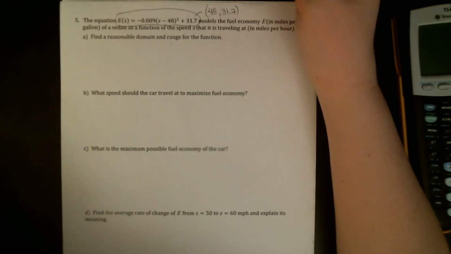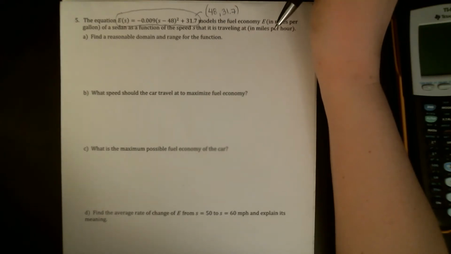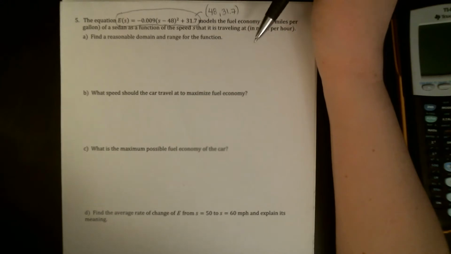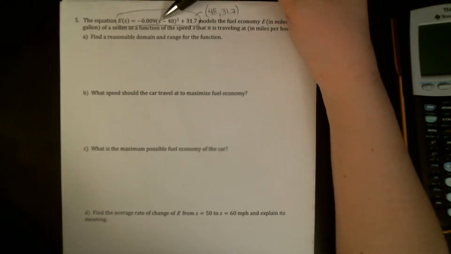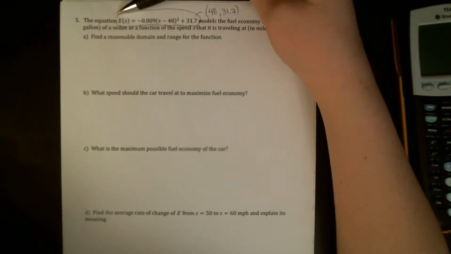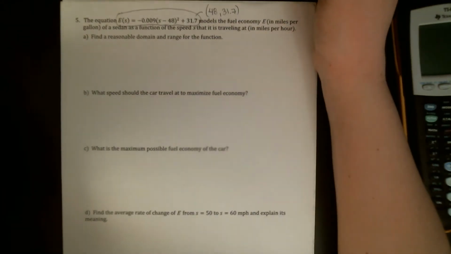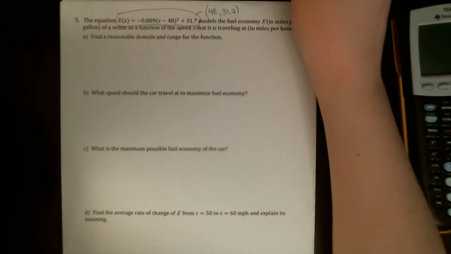This is supposed to be modeling the fuel economy, E, in miles per gallon of a sedan as a function of the speed s that it is traveling at in miles per hour. So if it's going s miles per hour, it's getting E miles to the gallon. Find a reasonable domain and range for this function.